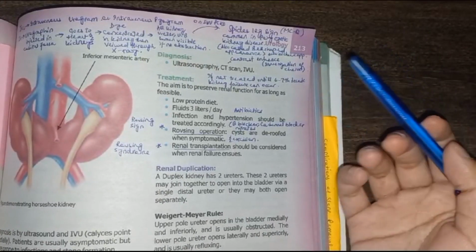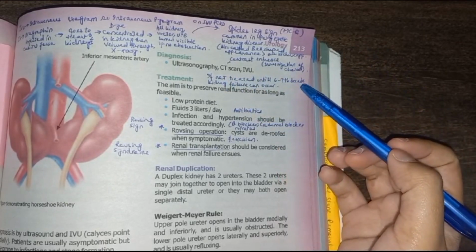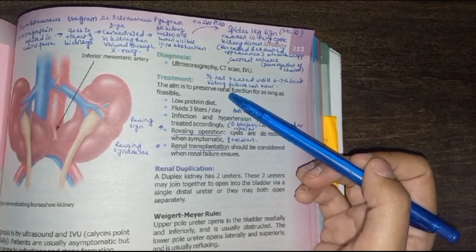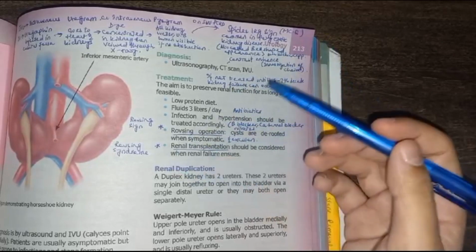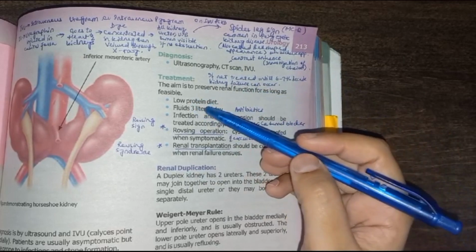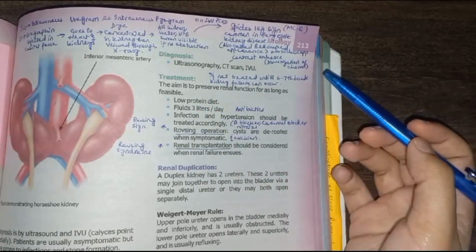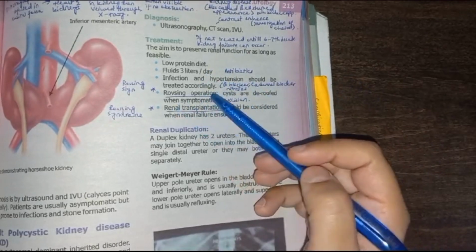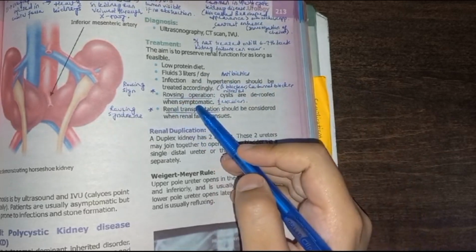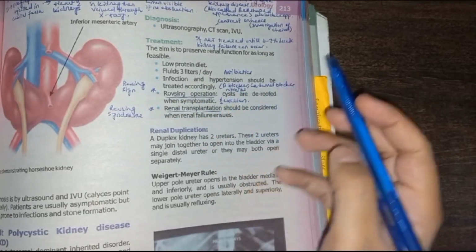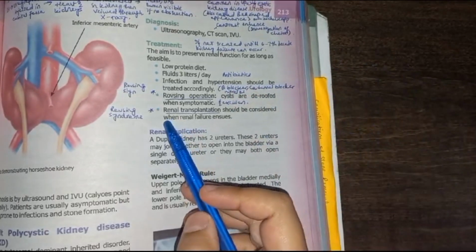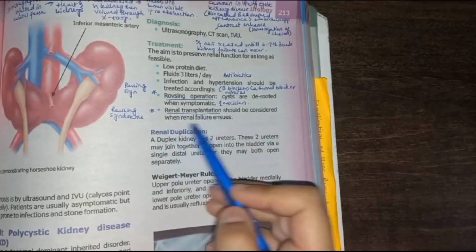The treatment, as you all know, is to preserve the renal function as long as possible. So it is important to have a low protein diet so that the kidney does not have to function more. A copious amount of fluids, at least 3 liters per day, must be given to filter the toxins. Infection and hypertension should be treated accordingly. Two common surgical procedures are done: Rovsing's operation, in which cysts are de-roofed, the roof of the cyst is removed and the cyst is excised easily. Renal transplantation can also be done if there is renal failure.